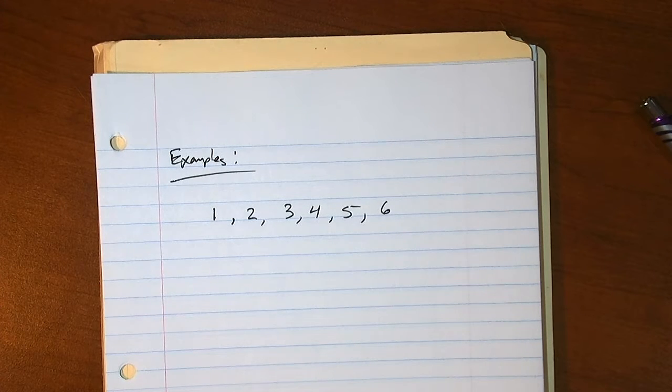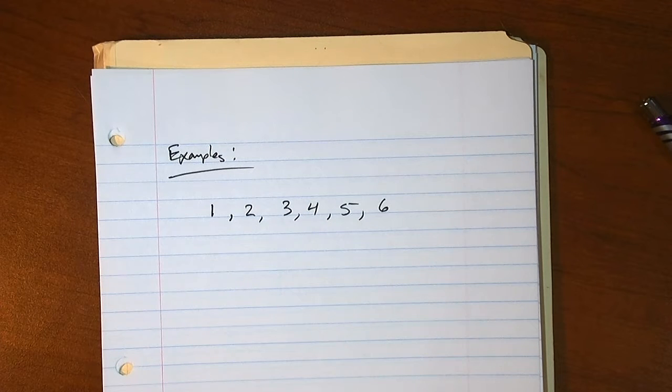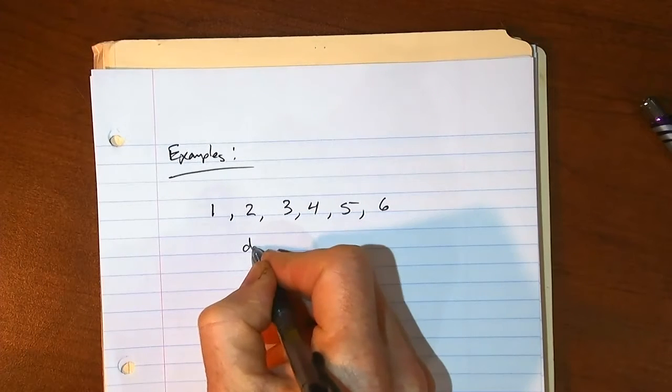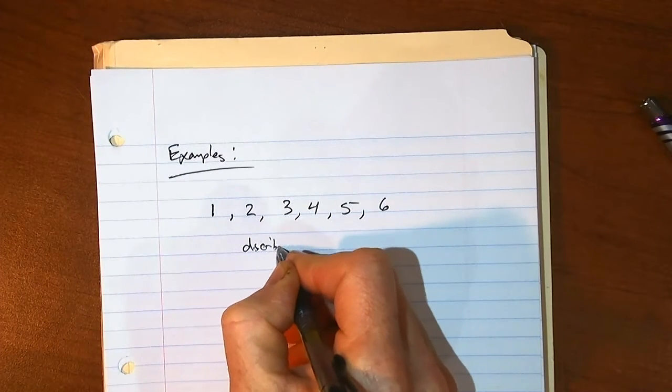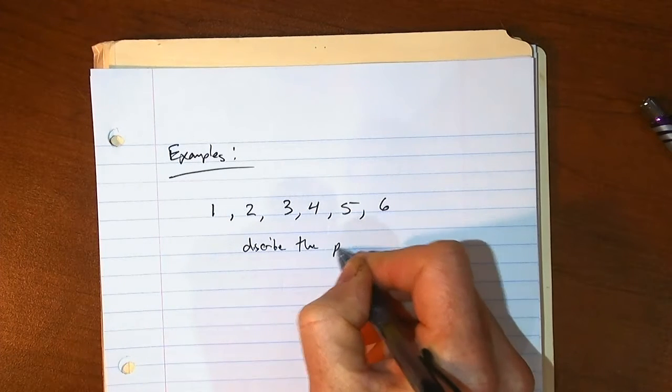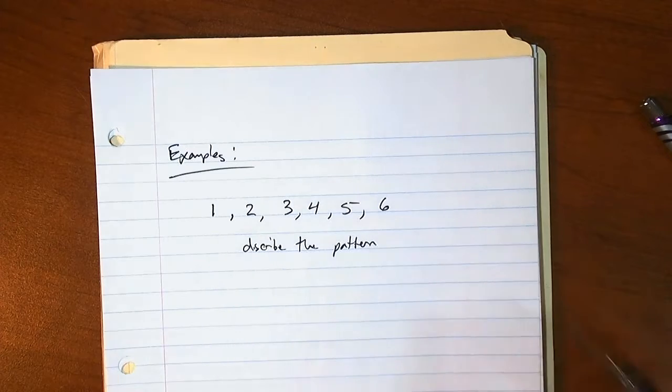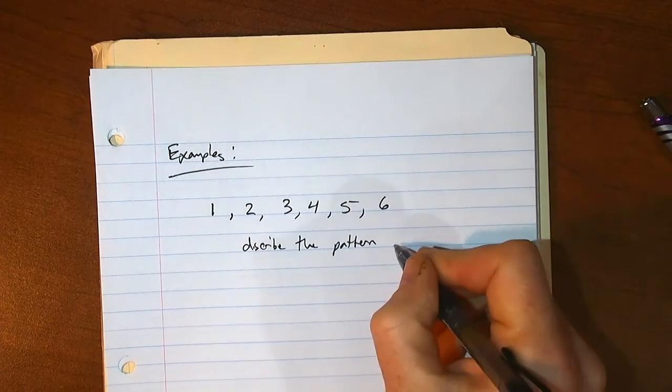Now, I will say it's not necessarily important that you can always describe the rule that has been used to place them in order, okay? But as we get started here, that is the first type of problem we're going to explore. We're going to talk about how you would describe this pattern. In this particular problem, if I was going to describe the pattern, I would say that the pattern is that you add 1 every time.